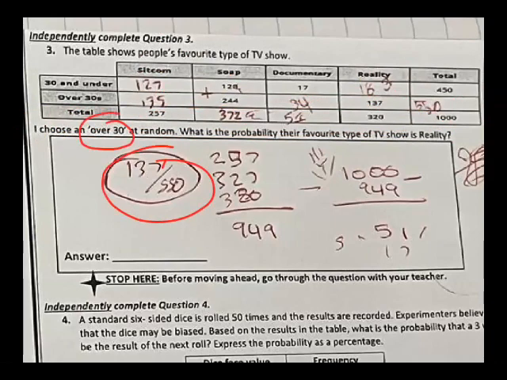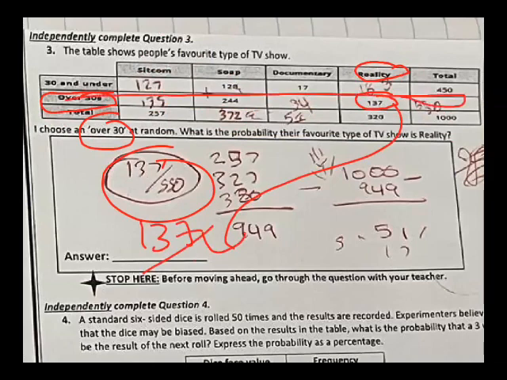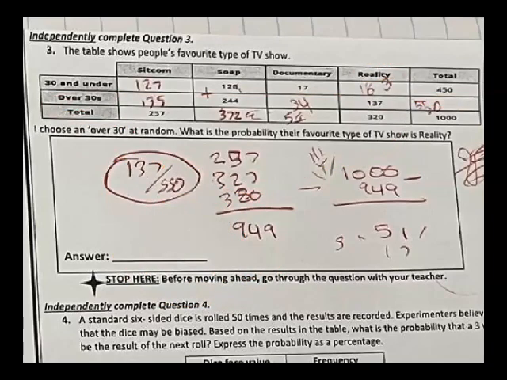Over 30, and reality show. What is it? 137, right? So it is 137 over. What is the total number of over 30s, beta? 137 over 550. 550. And that's all. This is your answer. Done. Can we do one more question? Yes, we'll do it.